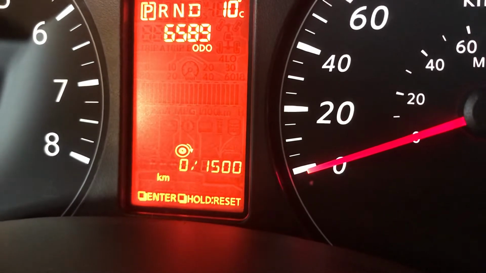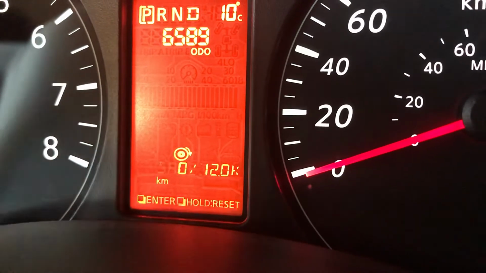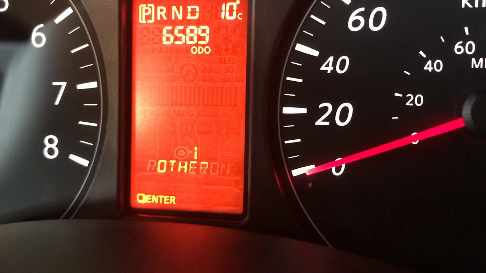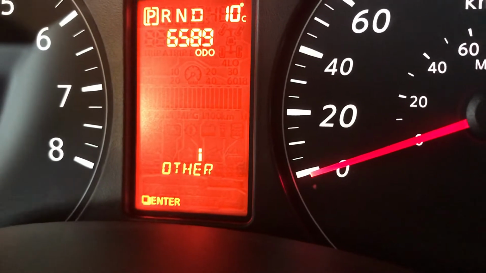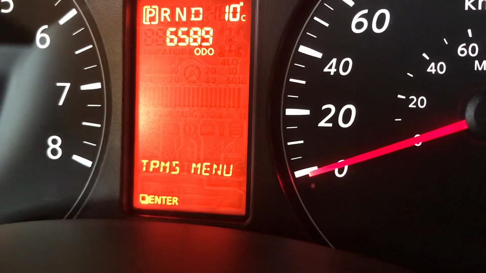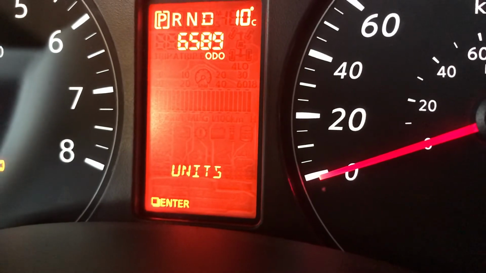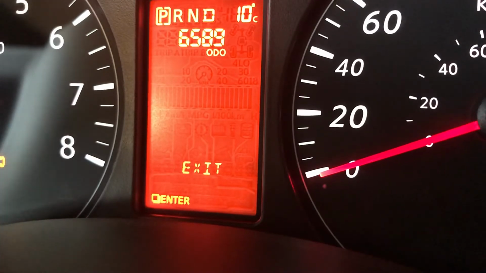Rotations, typically you should be doing that every 12,000 kilometers. So we'll just go ahead and set that. And then you can set others, like if you want to do brake maintenance reminders or any other kind of maintenance reminders. You can go into your menu for tire pressure monitoring if you want. You can go into your units and change from Imperial to metric, and we can exit that menu.